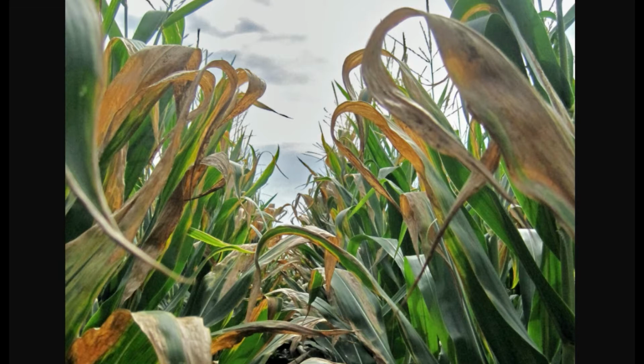With TerrAvion, you can use our imagery to identify infected areas of your field, to inform decisions on when and where to apply fungicide, and to evaluate effectiveness of a fungicide application by comparing treated and untreated areas in your successive imagery throughout the season.